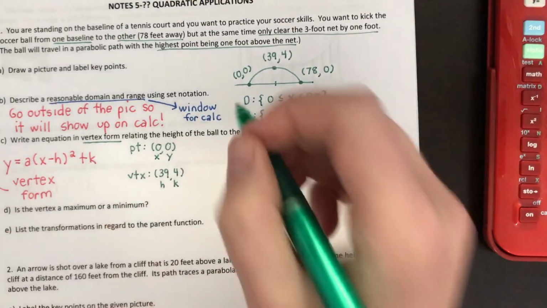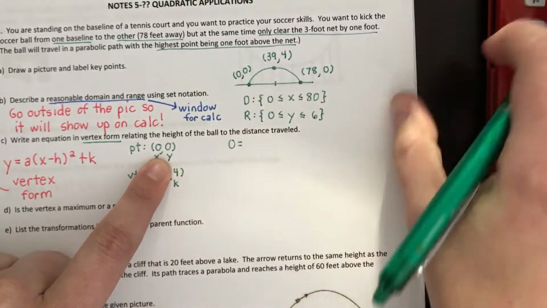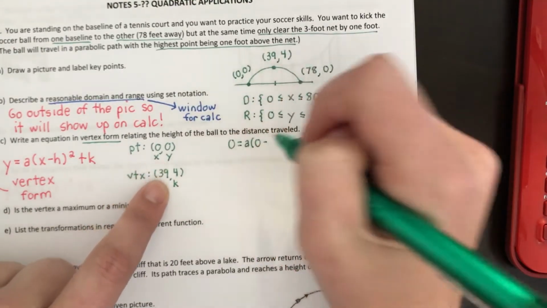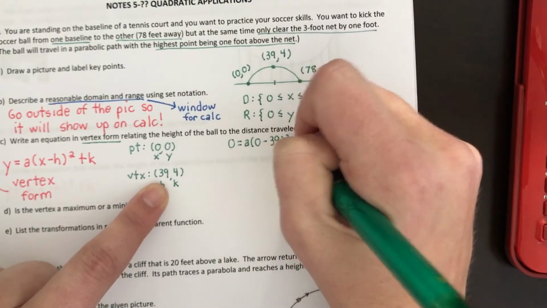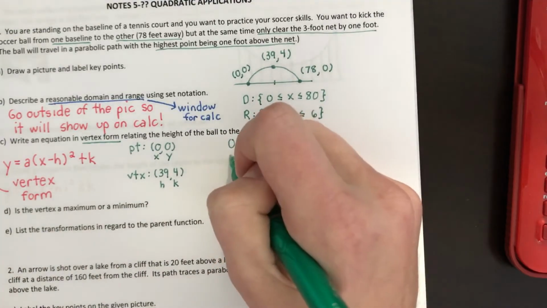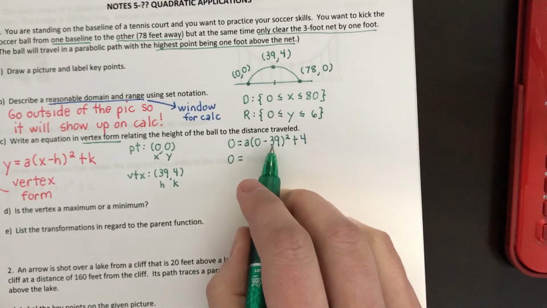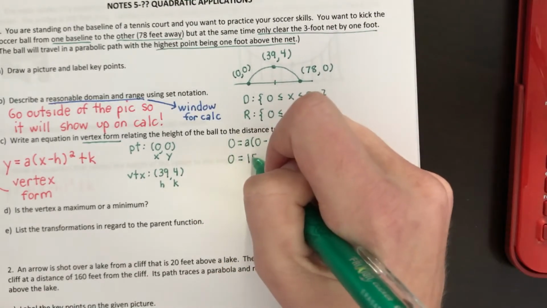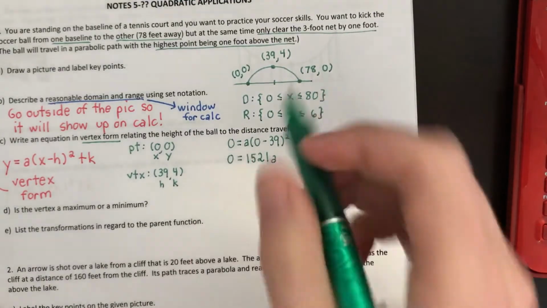So remember, this is your x and your y, and this is your h and your k. So plugging into vertex form, we would have y, which is 0. So 0 equals, we don't know a, x is 0 minus h, which is 39, squared, plus k is 4. So here we have 0 equals a times 0 minus 39, which is negative 39, and negative 39 squared is 1,521, so we would have 1,521a, plus 4.